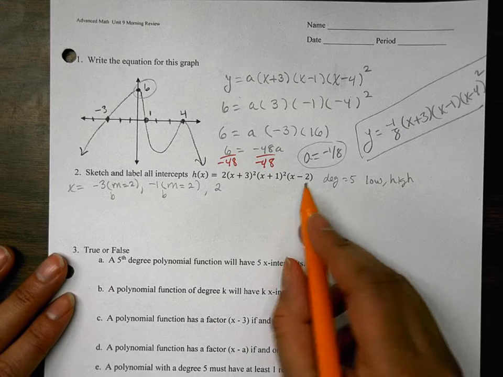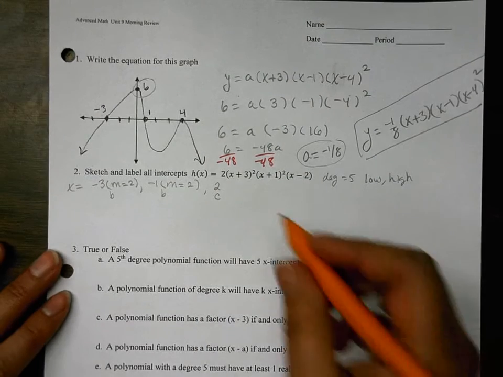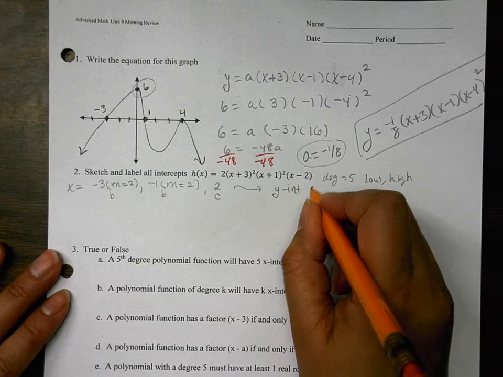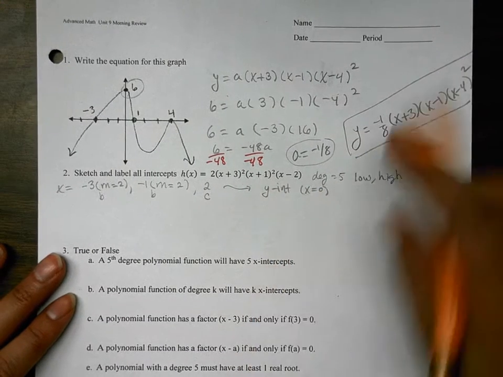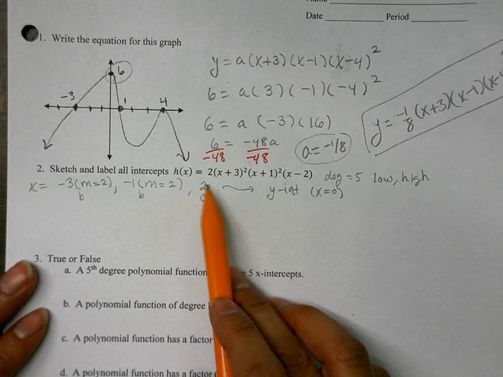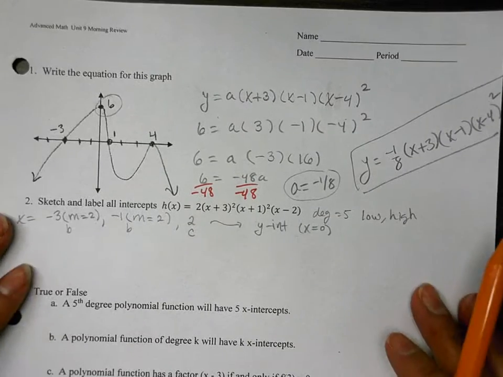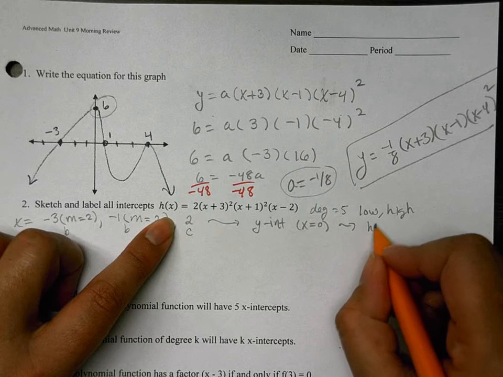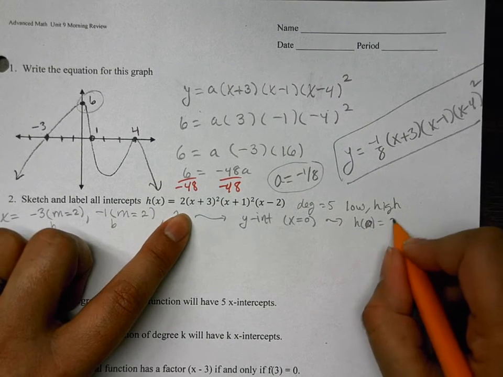1, don't need to label it. That means a cross or a bounce? Cross. All right, what's the other intercept I cannot forget, otherwise I'd get it wrong on the test? Y-intercept, and how do I find that? X equals 0. Unfortunately, it's not in expanded form. When it's in expanded form is when I could just take the last number, like down here, I could do 0, 0, 0, 0, 0, 18. But this one here is in factored form, so I do have to show some work. Right here, h of x equals, or h of 0 equals, and I'll let you guys do that now.